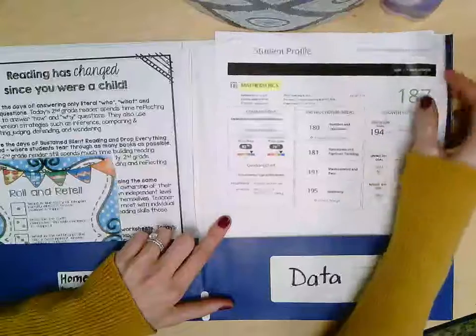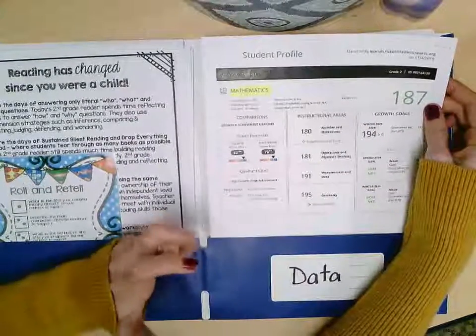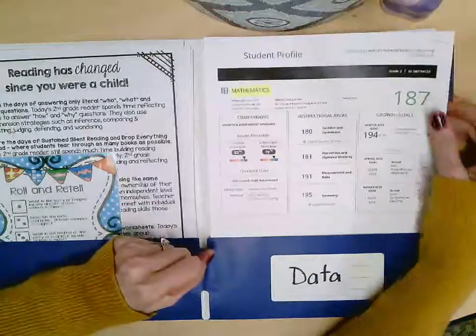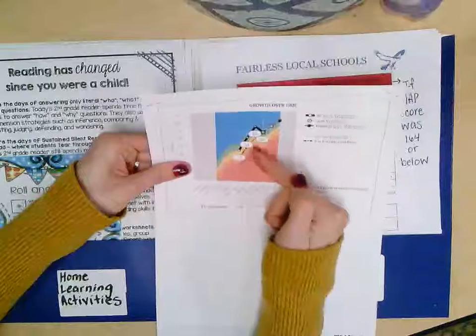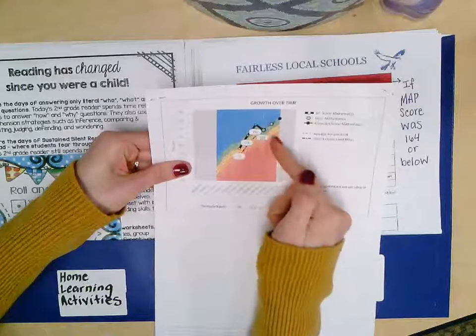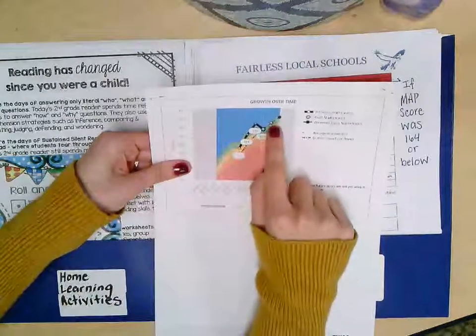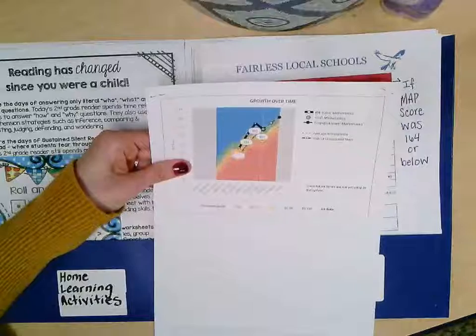So that was reading. Math is the same thing. It gives your child their RIT score, and again, this tells teachers where they're at, what they're lacking, what their strengths are. And on the back, same thing. There are first grade scores, the first three, and then that second grade score is the fall score that they just took. And again, it shows their projected growth and their goal by the end of the year.